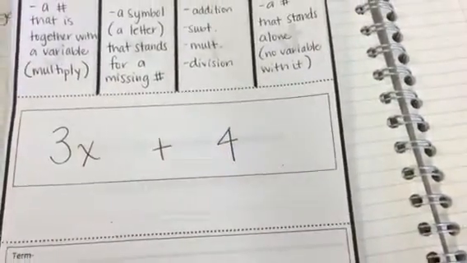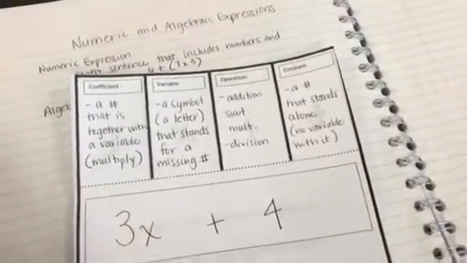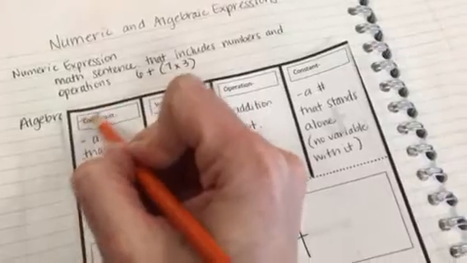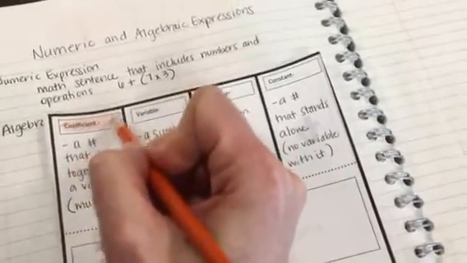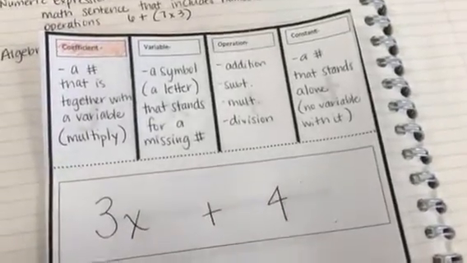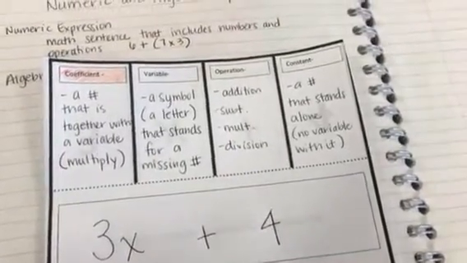Now we're going to use those colored pencils that you had, and we're going to color code each of these things. So the first thing that we're going to look at is this coefficient. So I'm just going to grab a colored pencil, and I'm going to color code this, and I'm looking for a coefficient. And a coefficient is a number that is together with a variable that means for me to multiply.